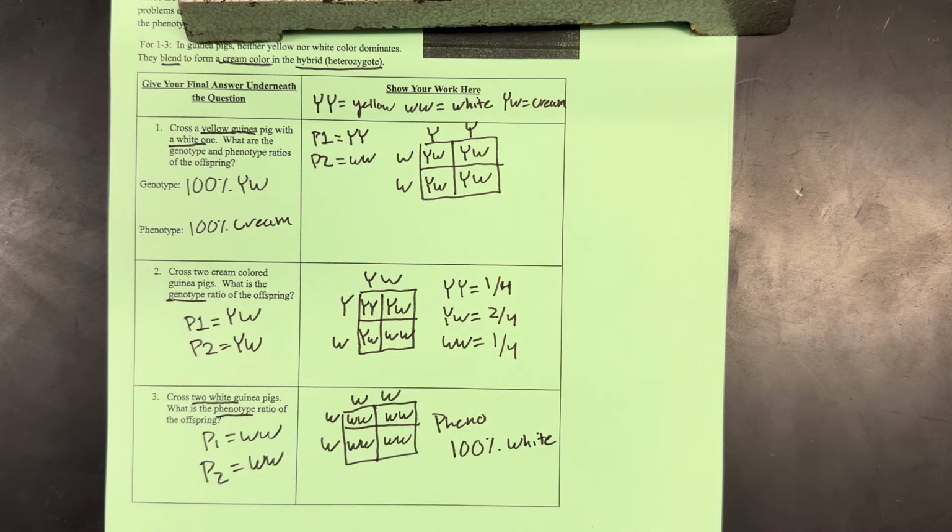And that is how we can do some incomplete dominance problems. Good luck.